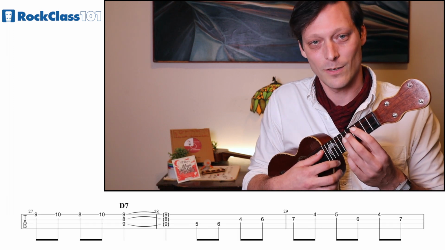Try that much together. And again, coming in on beat 2. 1, 2, 3, 1.